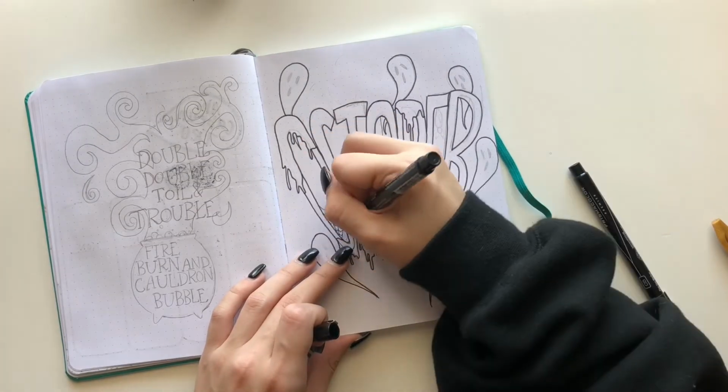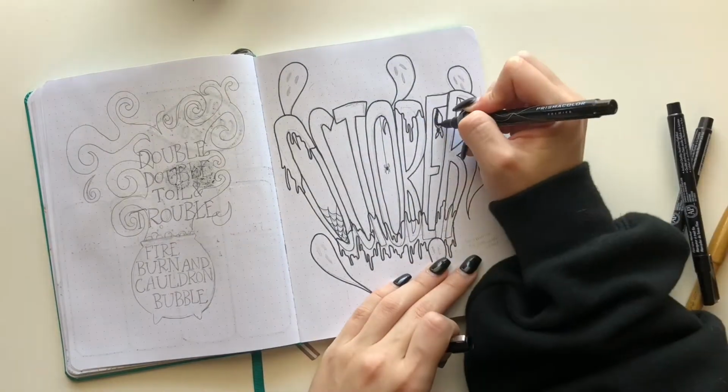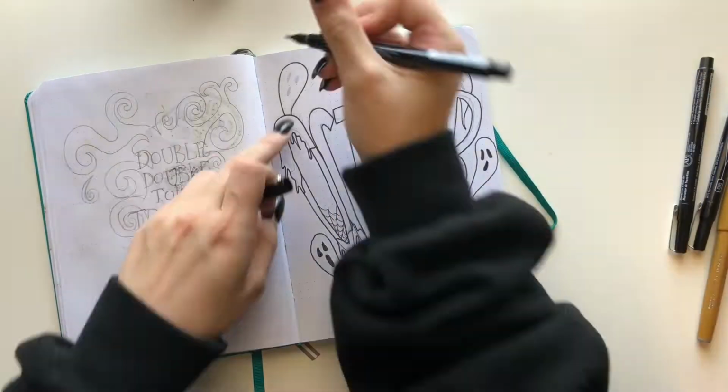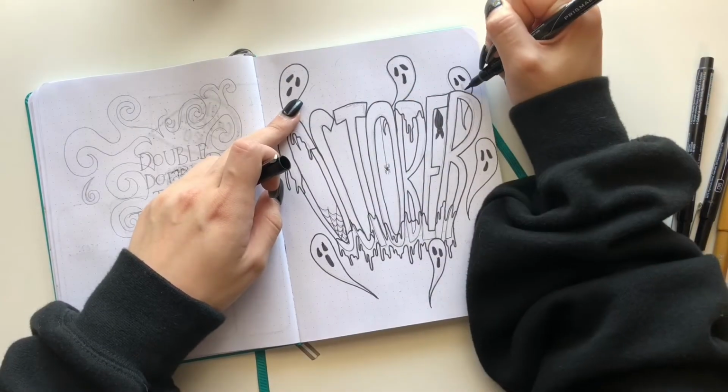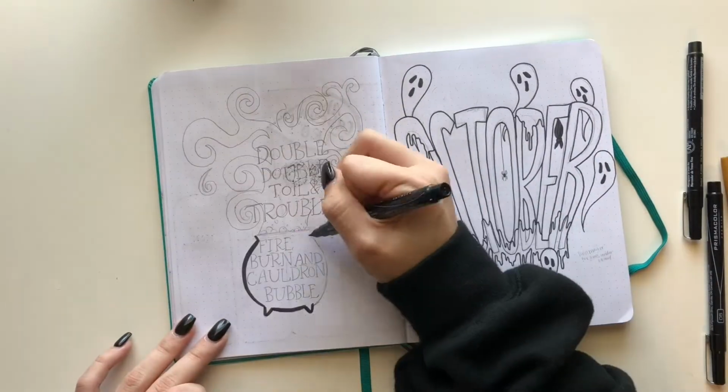And now I'm adding in the spiders just to give off that aspect of Halloween also. And then I also added a bat, which can be scary, also a vampire since that works. And now I'm adding the faces on my ghosts. They all look so sad and ghosty.